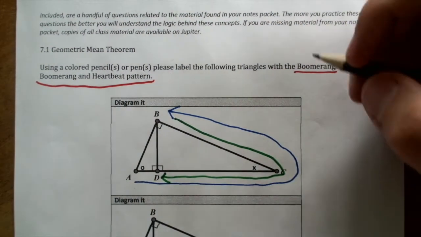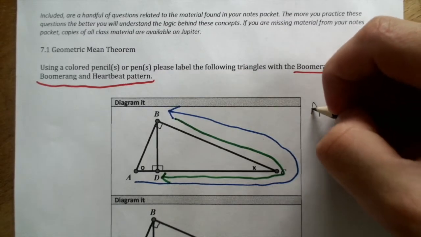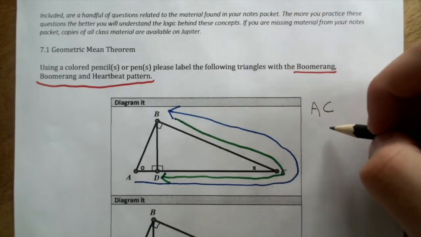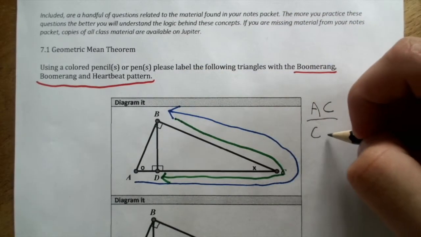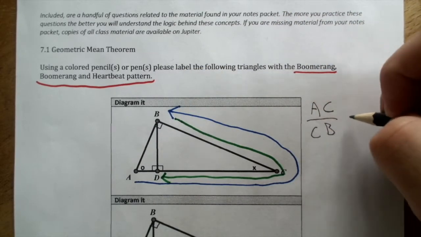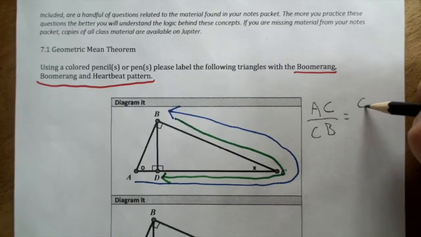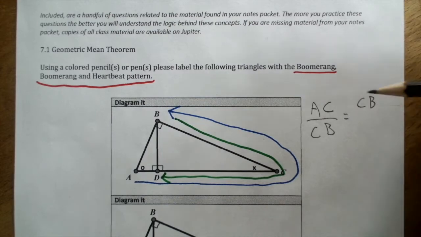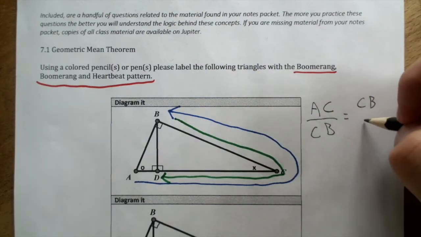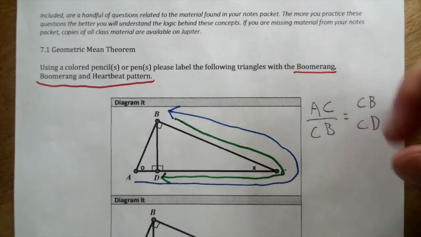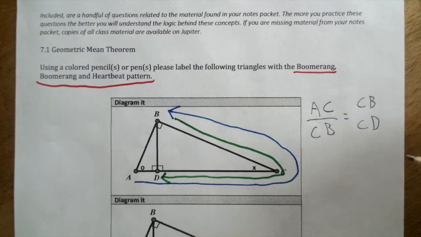The way that we expressed this as a fraction or a comparative statement was AC, the whole length, and we follow our blue line, wrapping around to segment CB, and that was equivalent to CB or BC over CD. Since these two figures are proportional, we can, in a sense, state that these two fractions are going to be equivalent to one another.